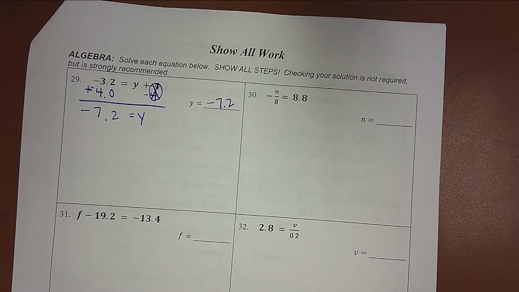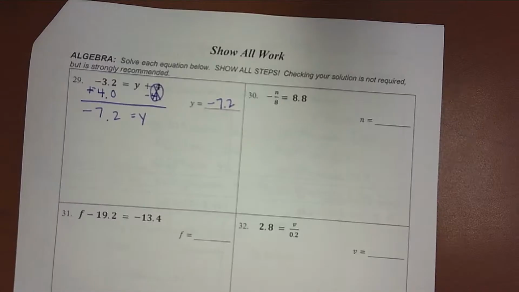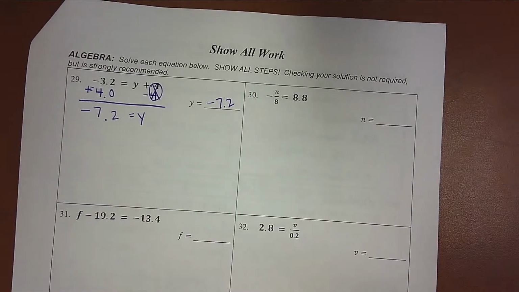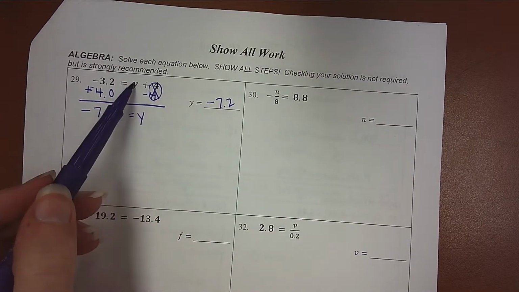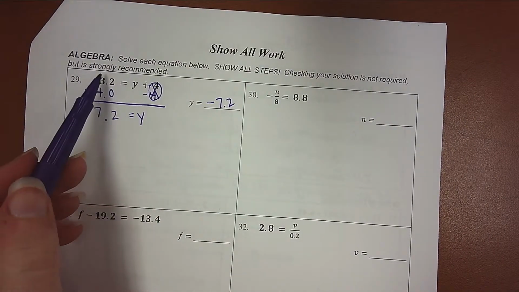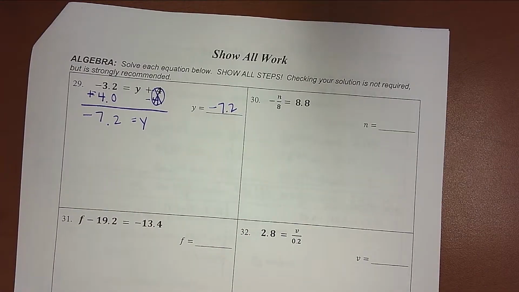I can check my solution, or I can estimate my answer. Either way works. I'm going to kind of use a blend of both. If I have about negative 7 plus 4, it's about negative 3. So my answer checks and seems reasonable so that I can go on.